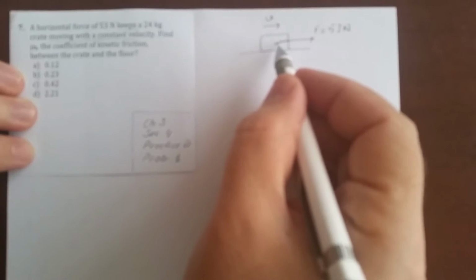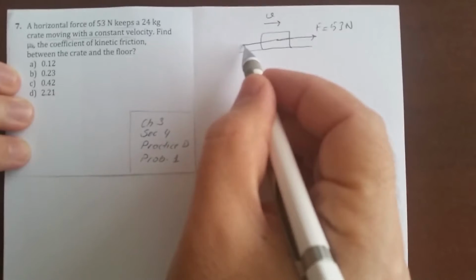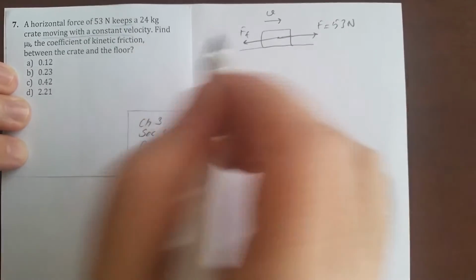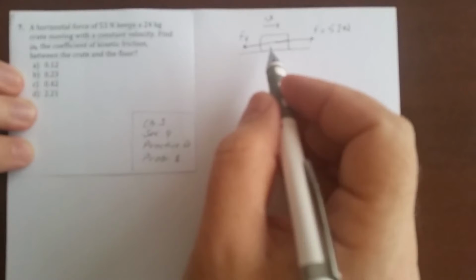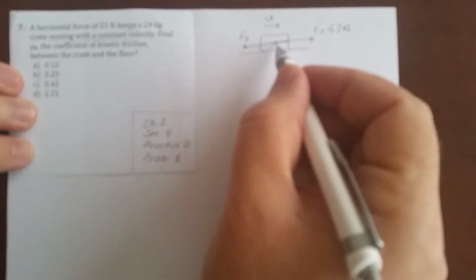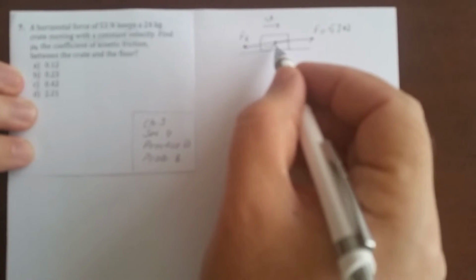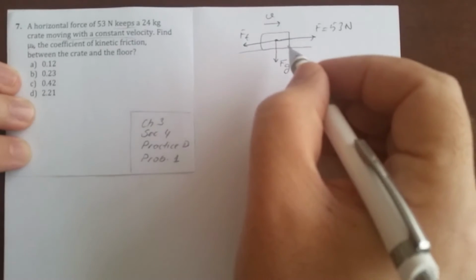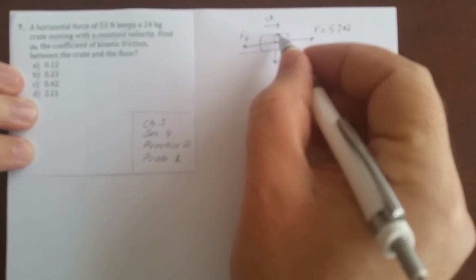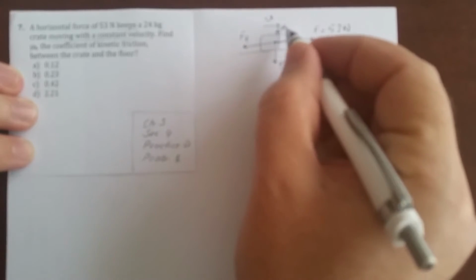It means that there is an opposite force here, which is friction force, F friction. And since there is an F friction, we have to draw an Fn. The crate has a weight, Fg, in the downward direction, and this Fg is supported by a force Fn, the normal force.